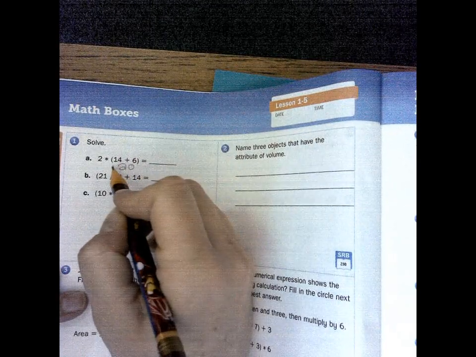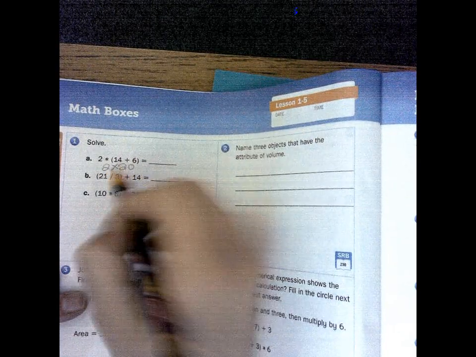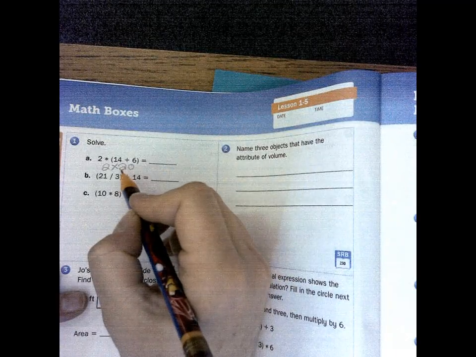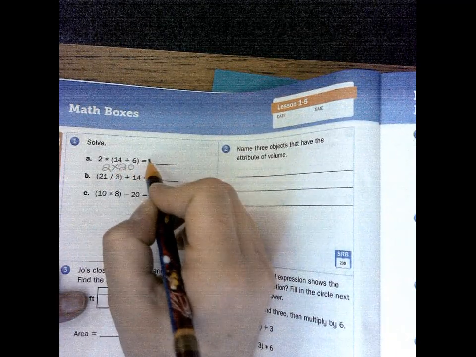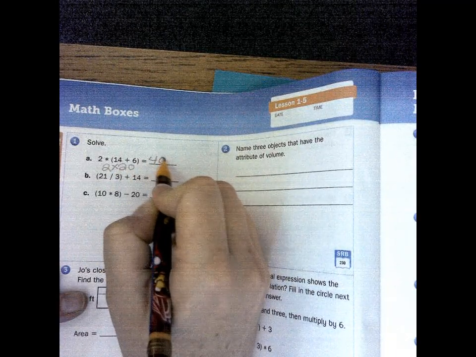You get 20 here times 2. And then we just rewrite and solve. Well, 2 times 2 is 4. Add a 0 to get 40.